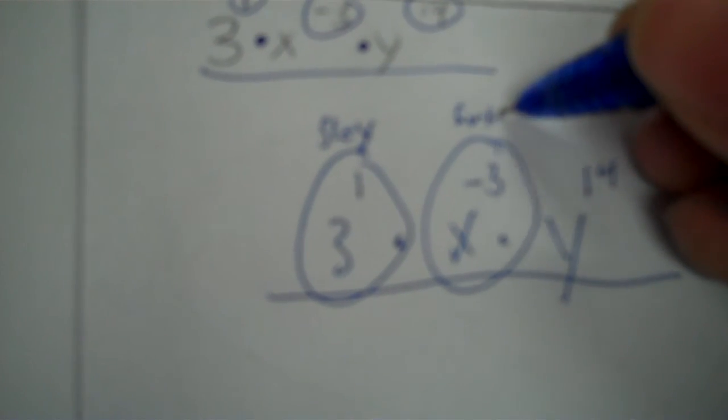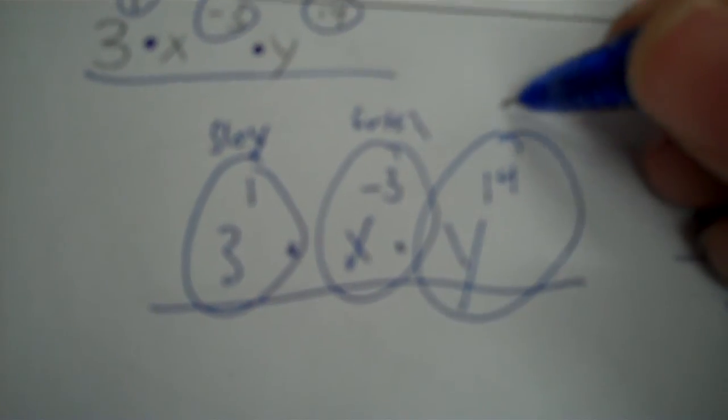Alright, now with that being said, what switches, what stays? That's a stay. That's a negative power, that needs to switch. It's on top, it switches over to the bottom, so it becomes a 3. That stays, so y to the 14th. Okay, now we're free. What gets simplified? 3 to the first is 3. Times y to the 14th. We can't multiply because you run smack into the variable. And x to the 3rd.